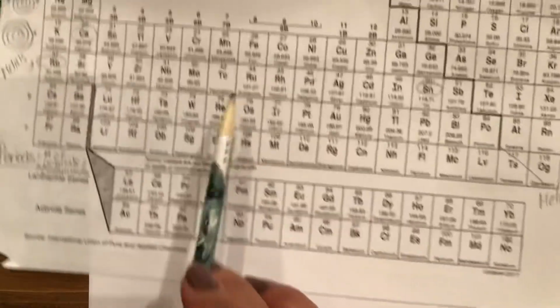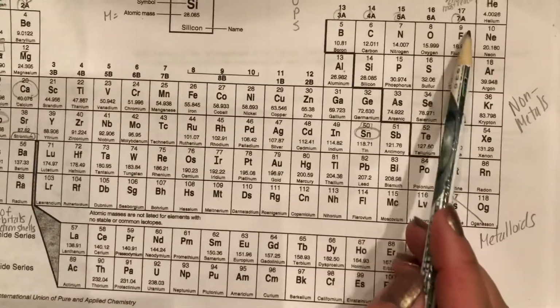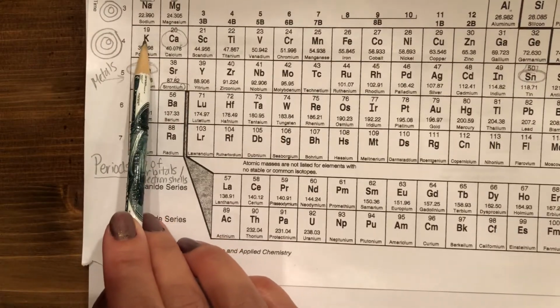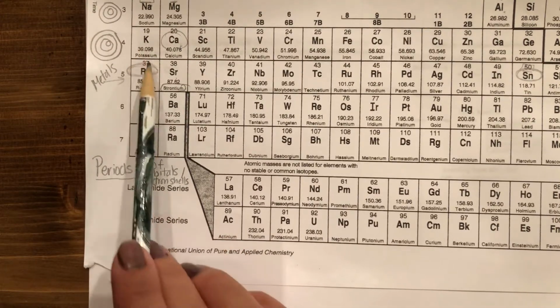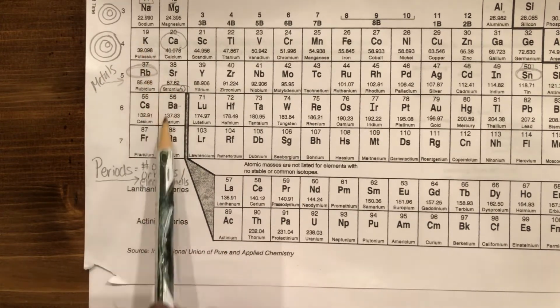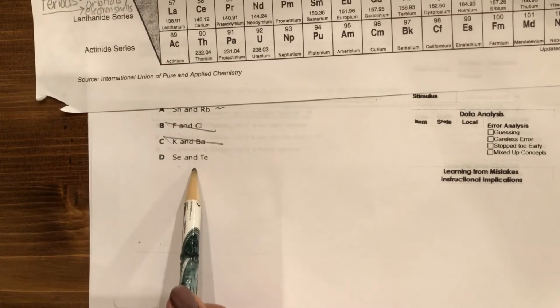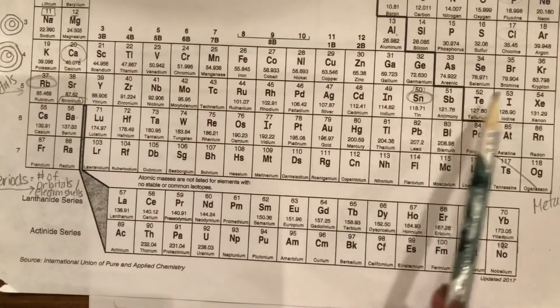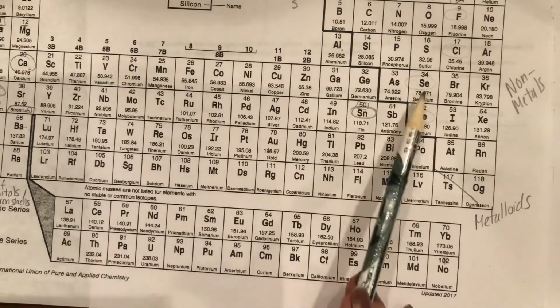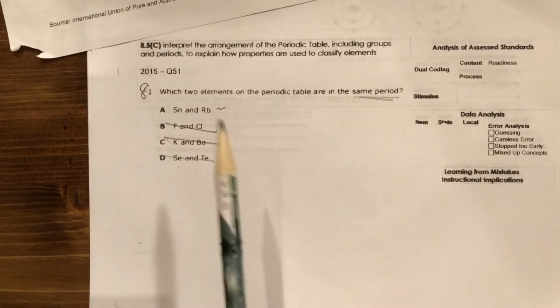F and Cl. Okay, here's F, here's Cl. Oh no, they're in the same group, but they're not in the same period, so not it. K and Ba. Here's K. Where's Ba? K and Ba. Nope, not in the same group or period. Nope. Se and Te. So they're in the same group, but not the same period. And my question is asking me about the same period. So yes, letter A was the right one.